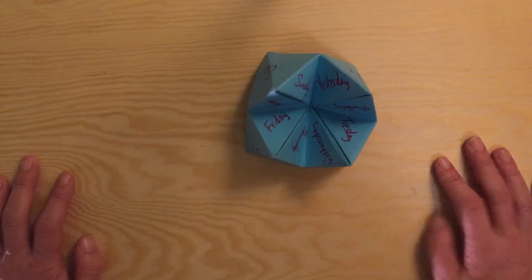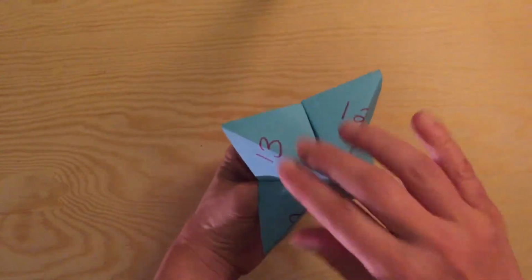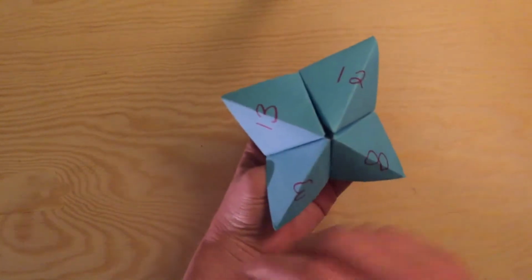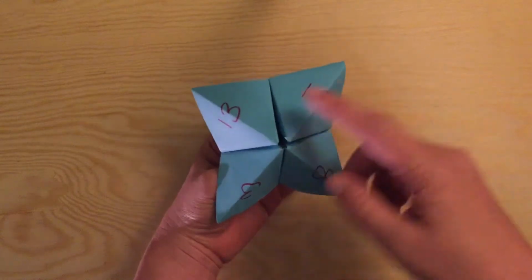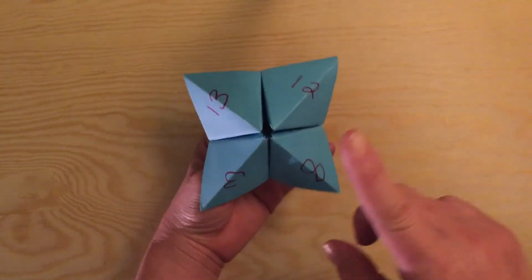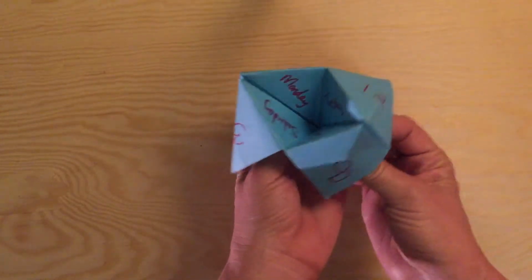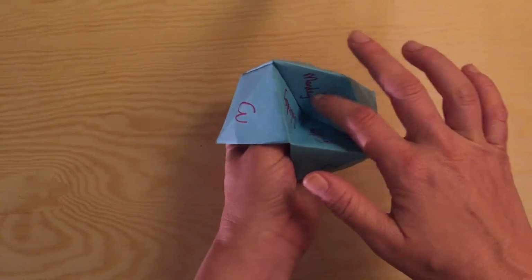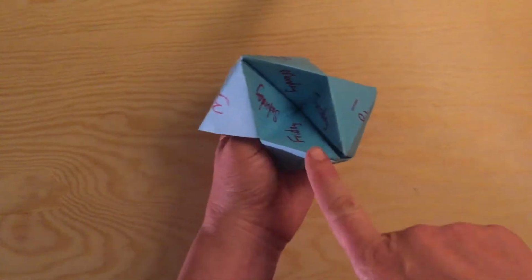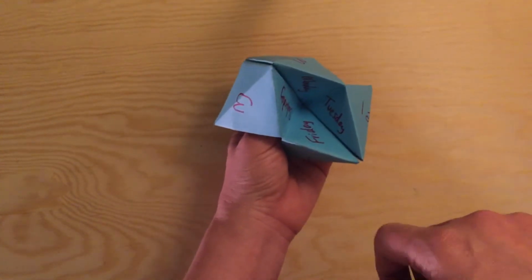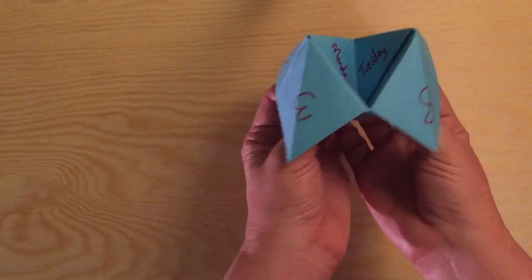Another idea that I've used before is very basic again. On the outside, 4 weather prompts, and you ask the partner, how's the weather today? And it's sunny, it's rainy, it's foggy, it's cloudy. You have to spell that. And then on the inside, feelings. How do you feel today? Sad, angry, excited, great. And then they choose one. And then again on the inside is another question.